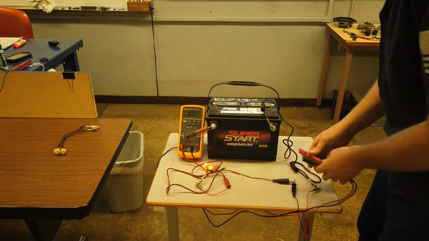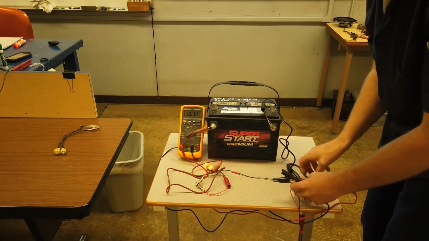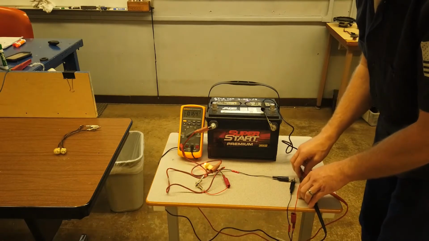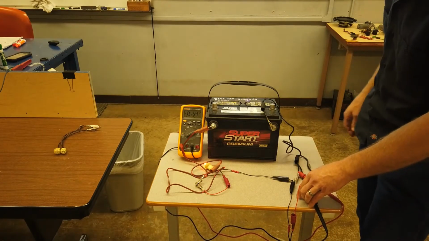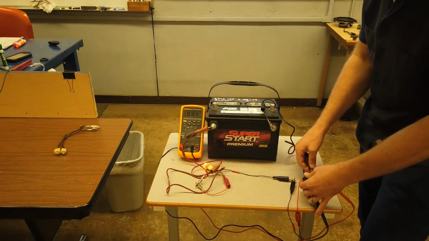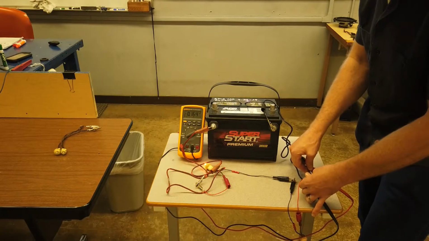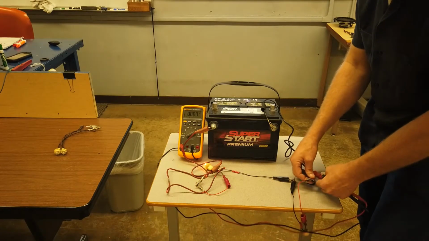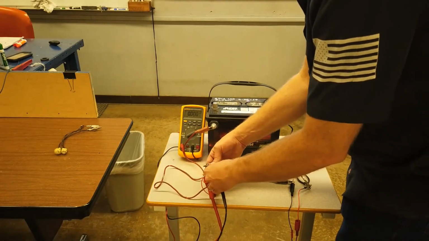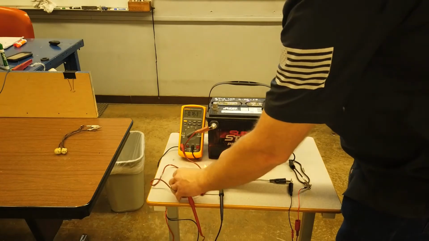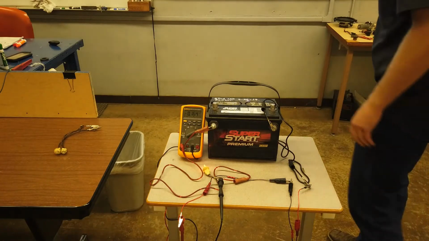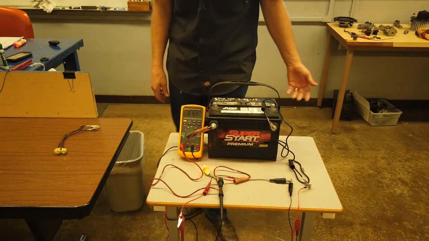I'm going to bet that my resistance changed and I still got it the same over here. .163, .164. We're getting the same amperage on both sides like we expect to get. I want it to come out exactly the same for you guys. .163, .164. So current is the same everywhere.